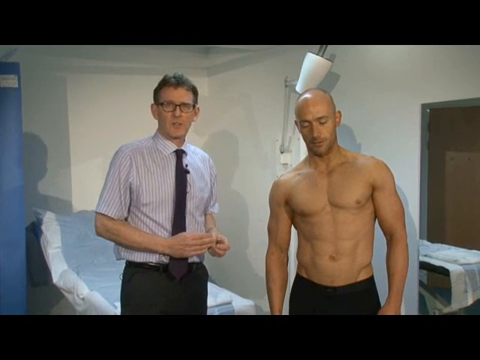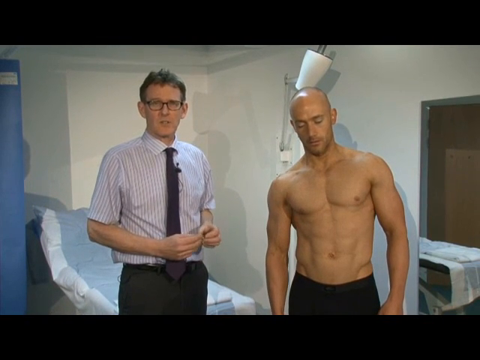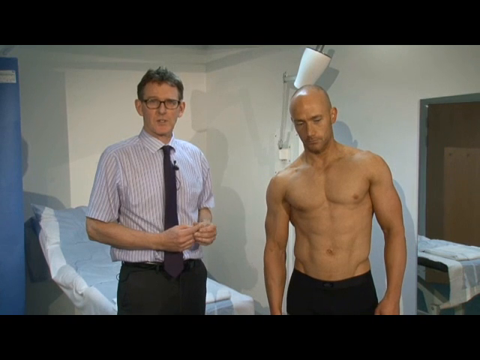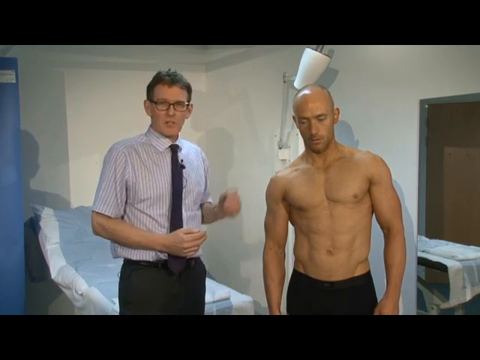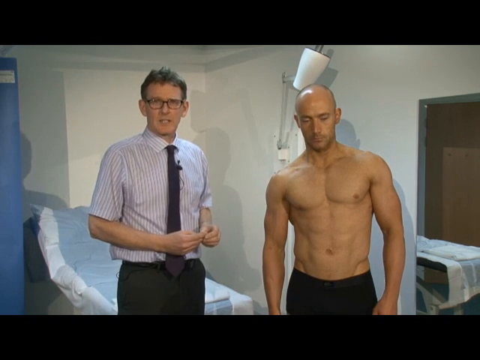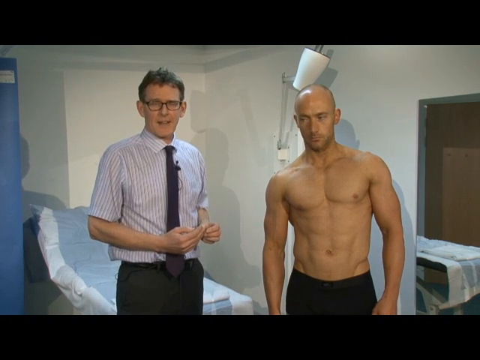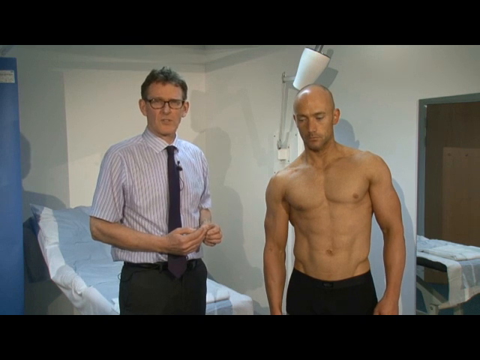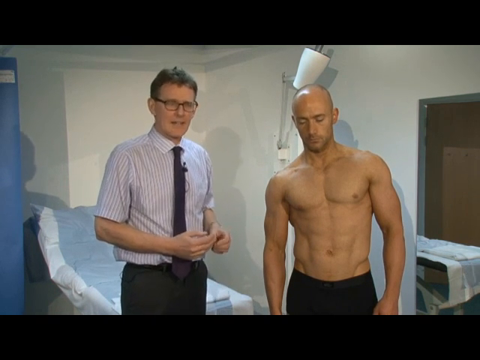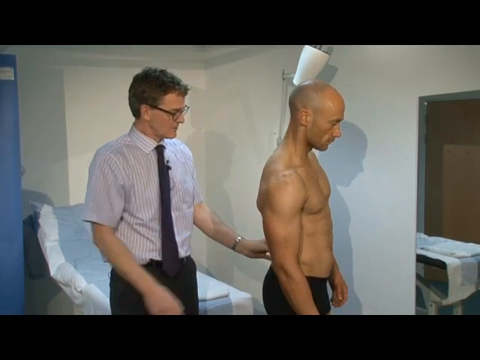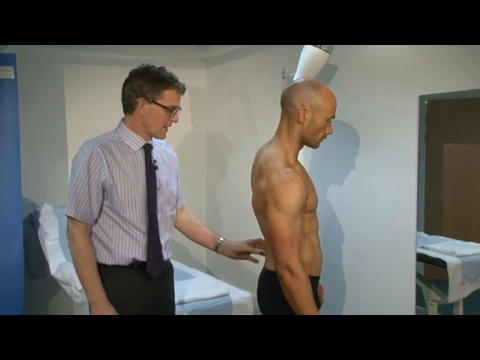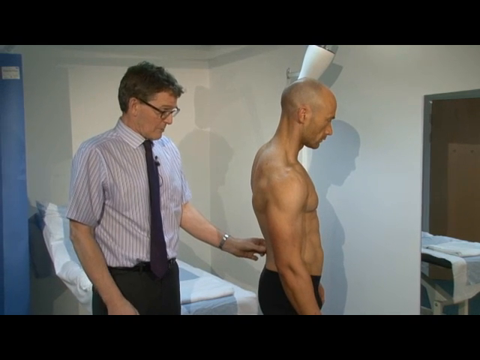So we're now going to cover a very common clinical scenario, and that's the patient with a lumbar disc prolapse. About 2 months ago, Tom was digging in the garden and he felt a sudden onset of severe pain in the lower part of his back, and it kind of felt like something snapping. It was really one of the worst pains he'd ever had in his back.